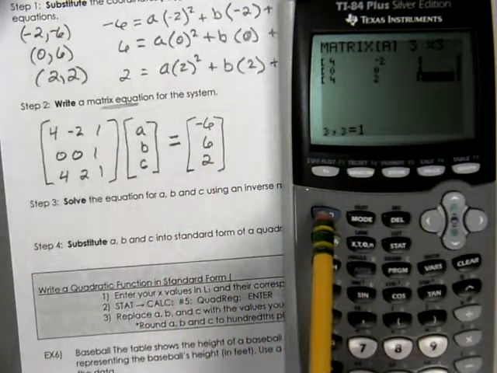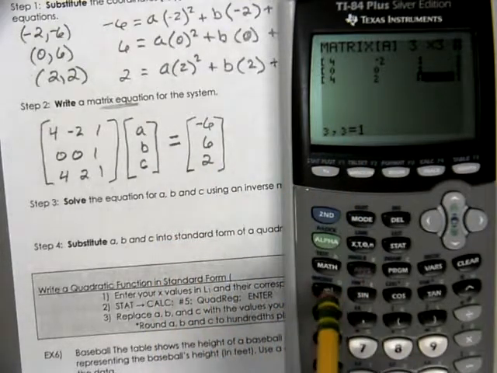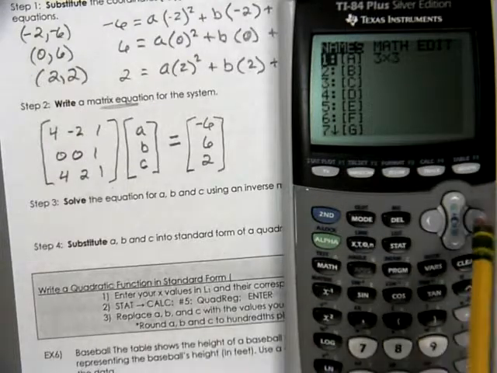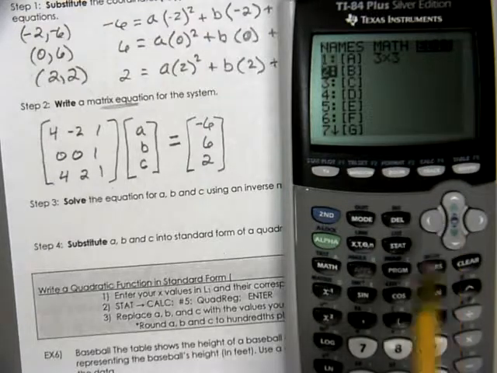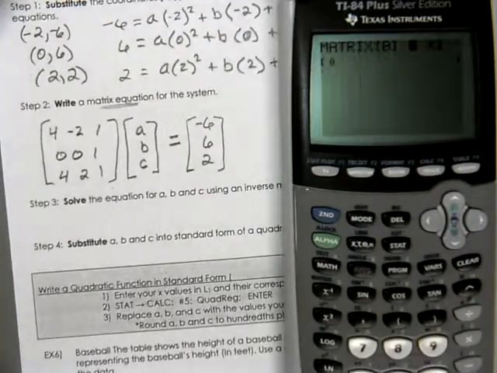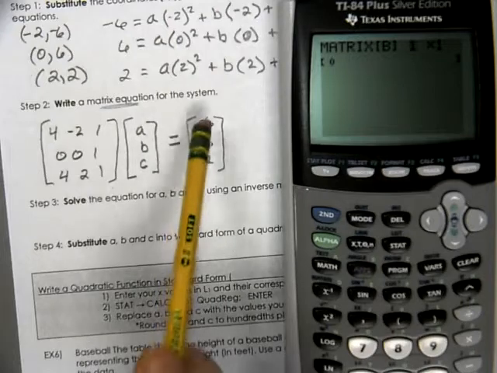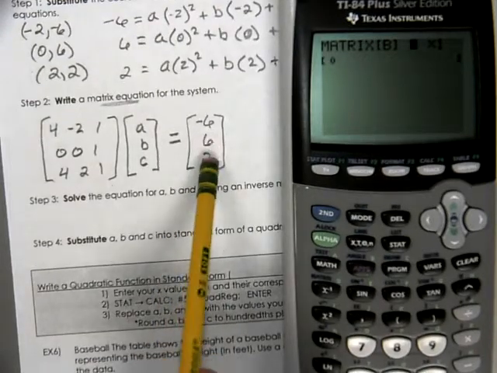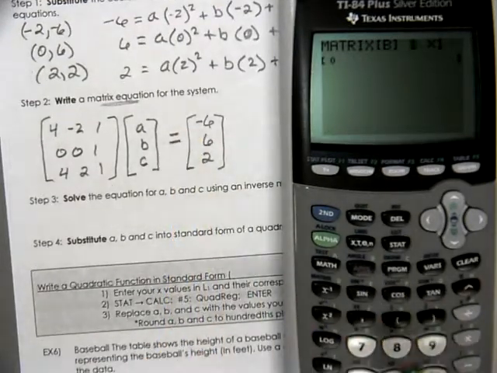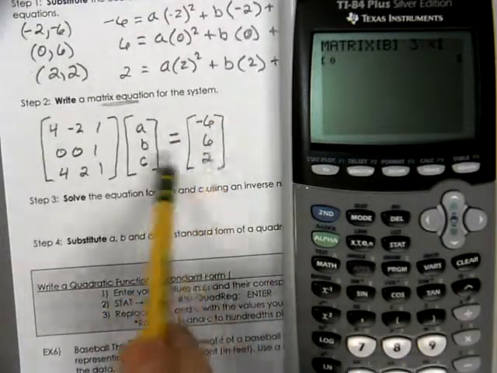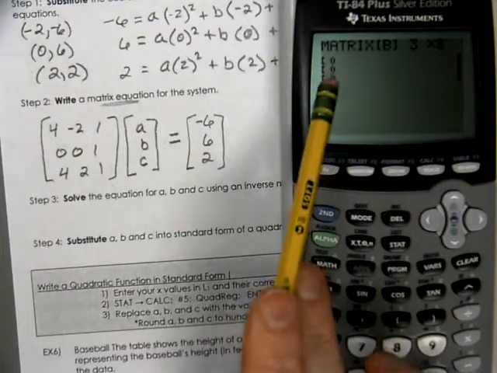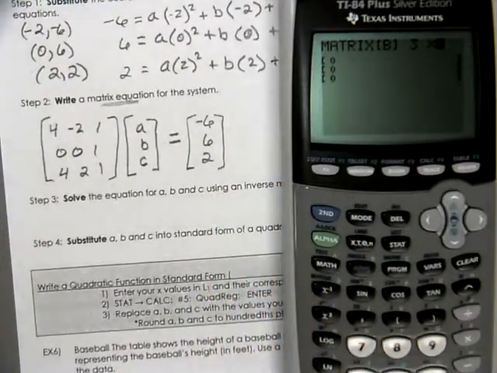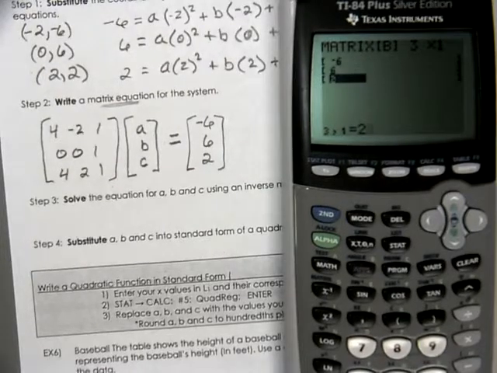Then we'll go back to matrix. So you hit second matrix. We need to go over to edit first, because you want to edit matrix B. Now we're going to type in the values for our answer matrix. So it's 3 rows, 1 column. And when you type that in, you'll see that they give us 3 numbers above each other. So we have -6, 6, and 2.